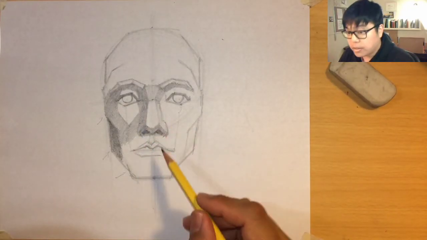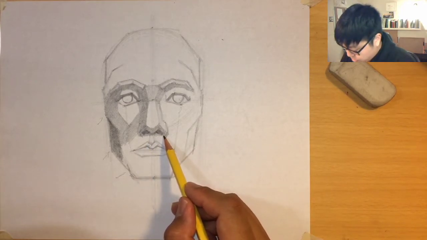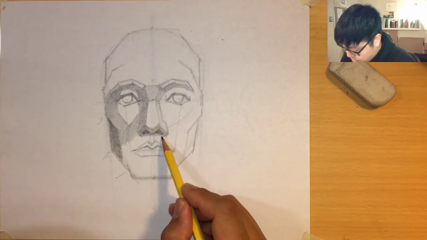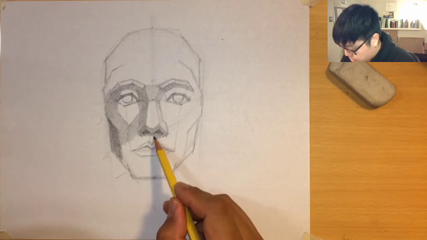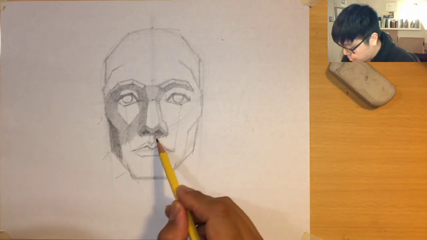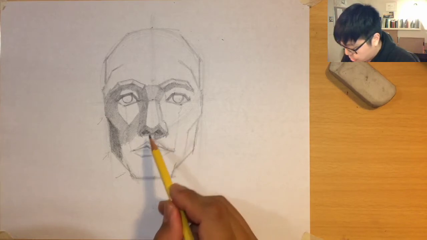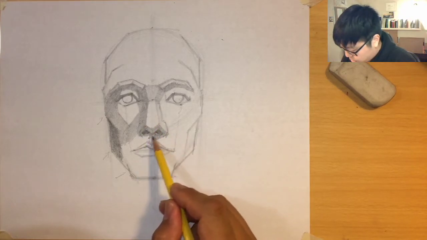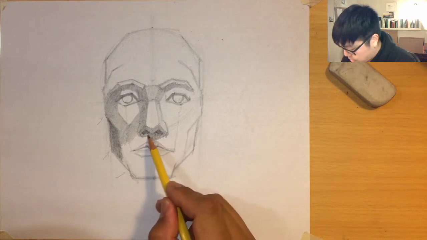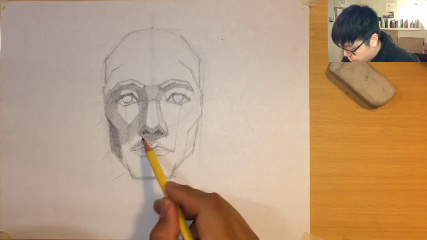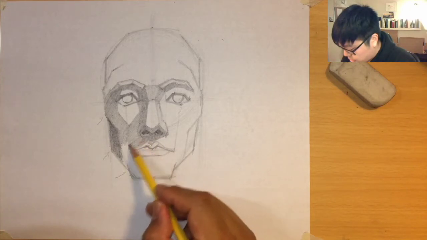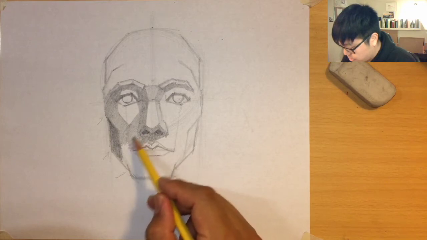The shadow that the nose casts also goes over a portion of this area above the upper lip. Okay, the cast shadow is going to do something like this, jog down into this little valley and pretty much start covering this whole side of the upper lip.